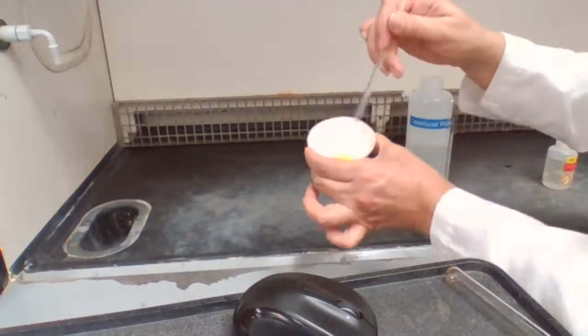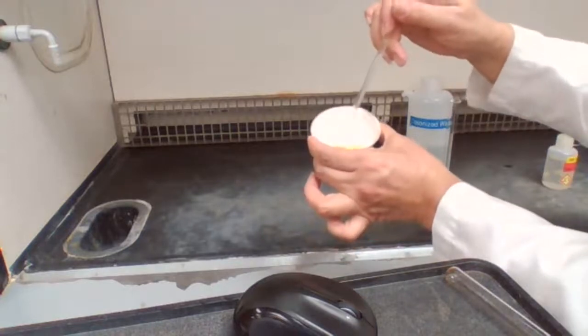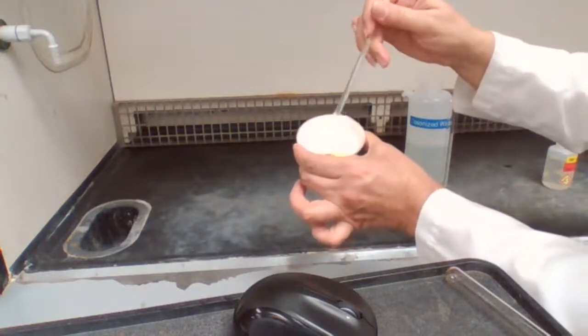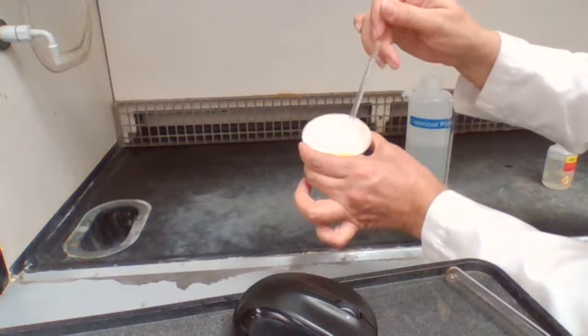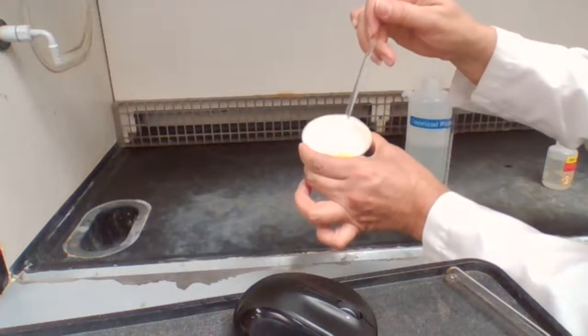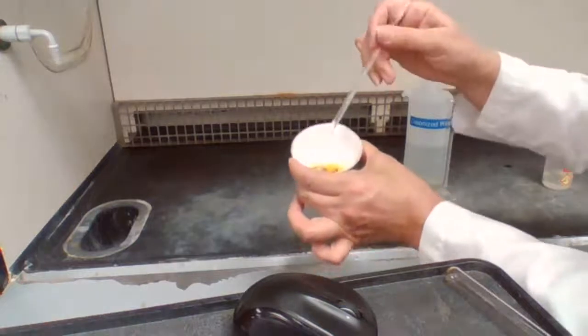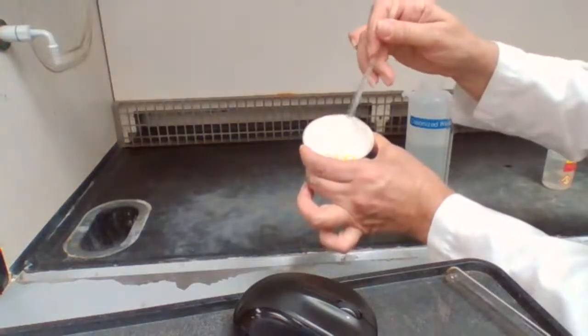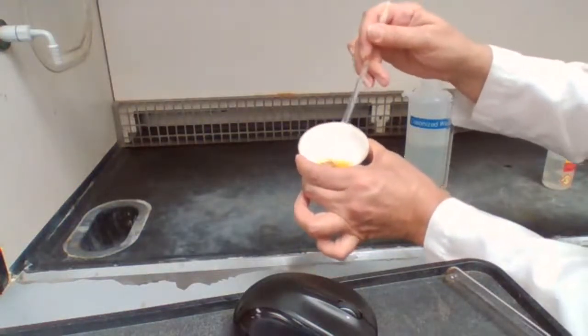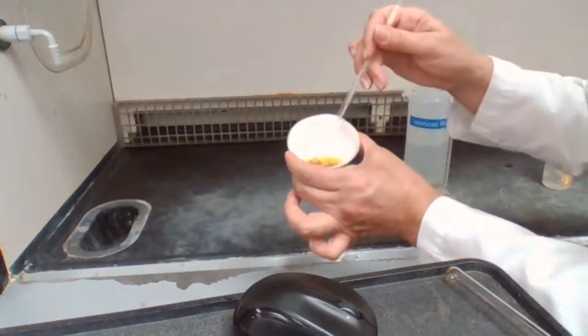How do I know the reaction is complete and I can stop? The way the experiment was designed, iodine is the limiting reactant and zinc is the excess compound. So we should have excess zinc left over, and all of the iodine needs to be consumed.